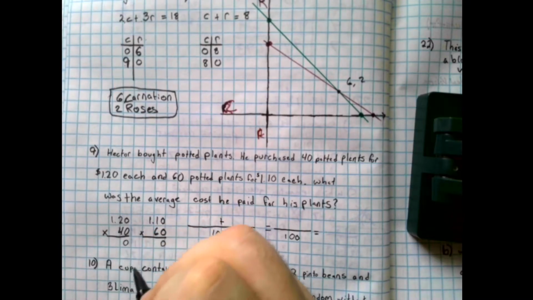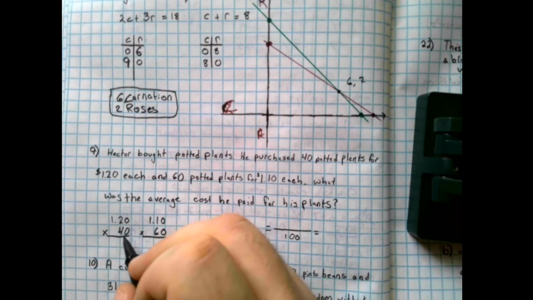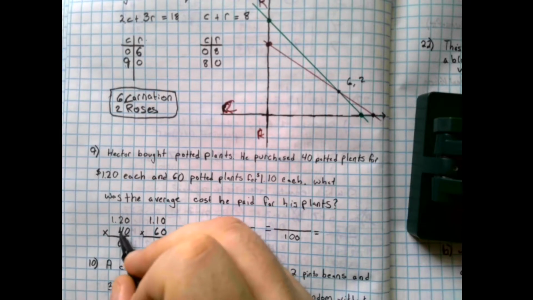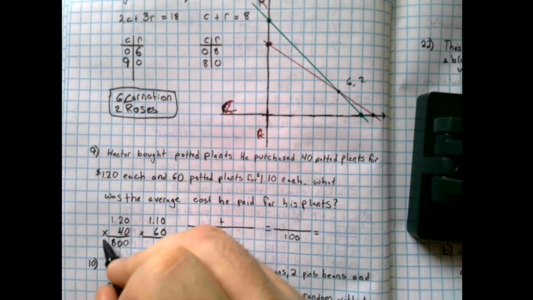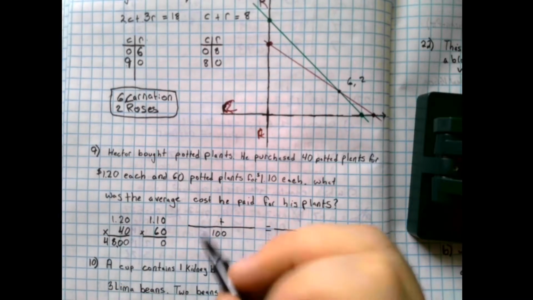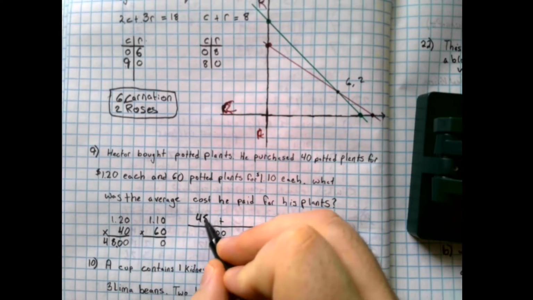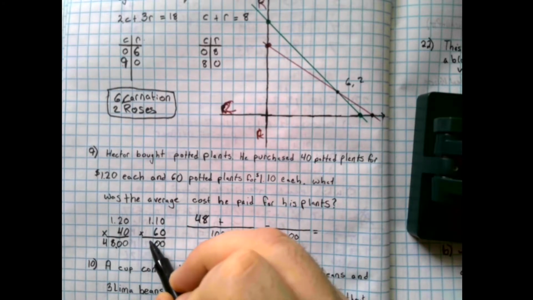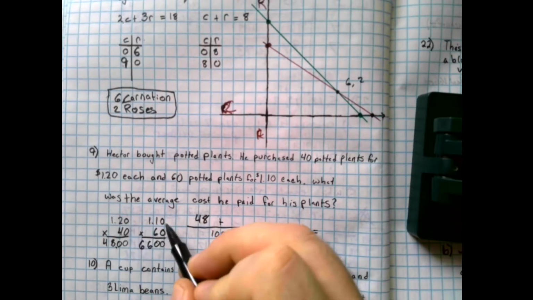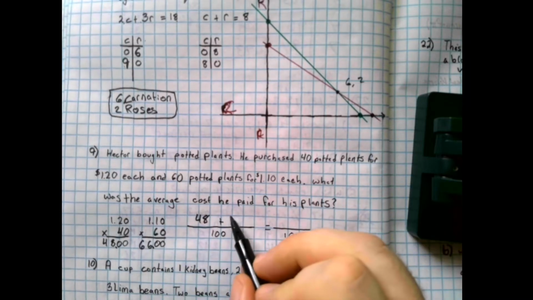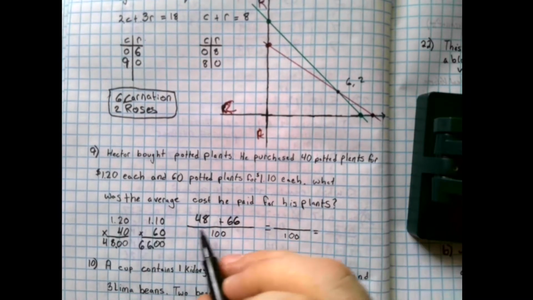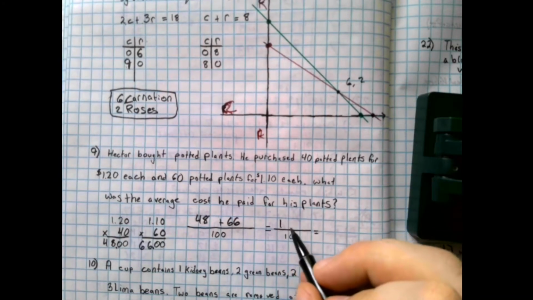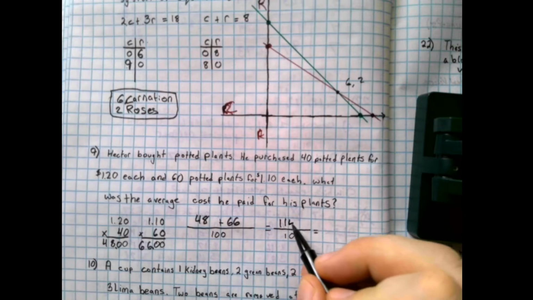Well, 40 times 1.20, you're going to have the 0 from the 0, and then you're going to need to have 4 times 0 is 0, 4 times 2 is 8, 4 times 1 is 4. There are 2 decimals, so it's 48. And then 6 times 0 is 0, 6 times 1 is 6, 6 times 1 is 6, 2 decimals, so 66. Now, 48 plus 66 is 114.